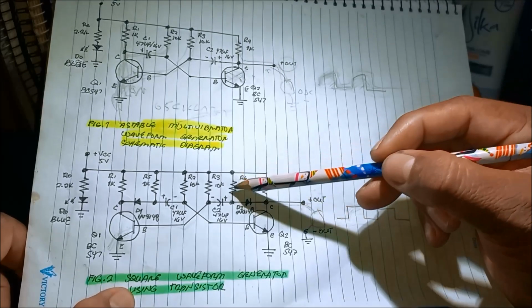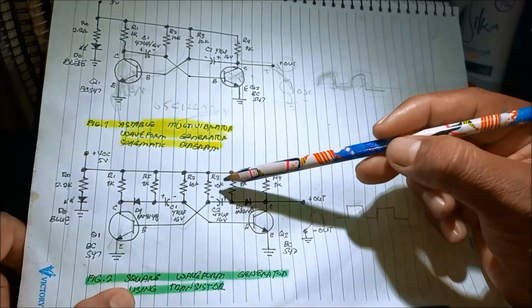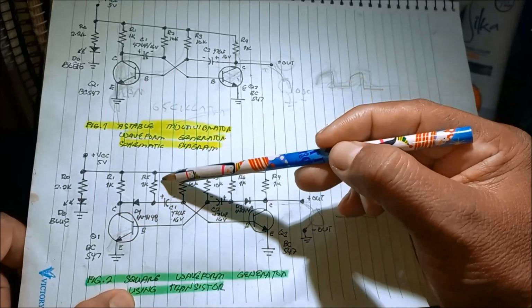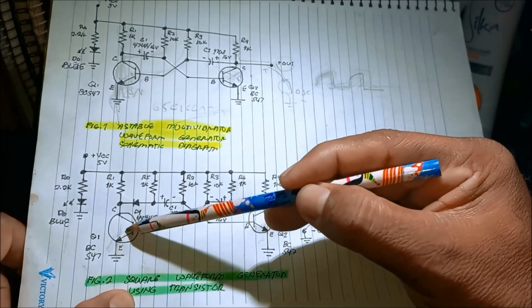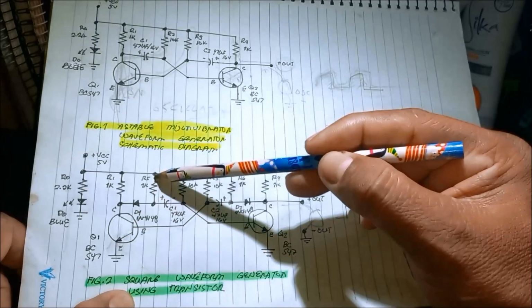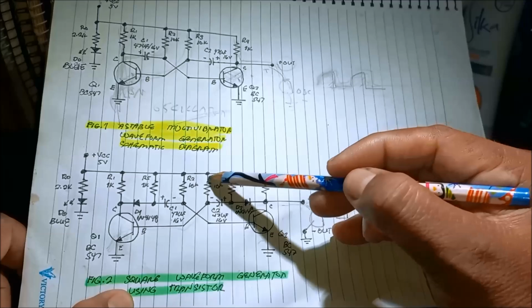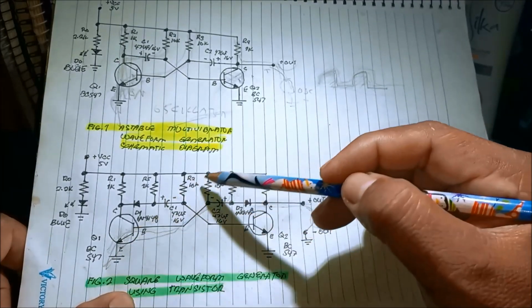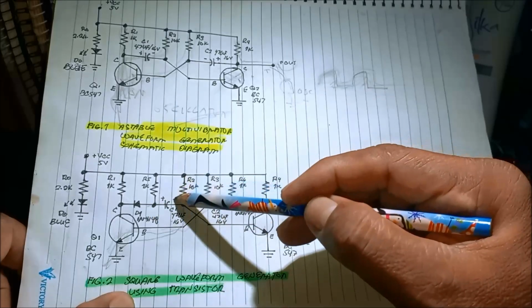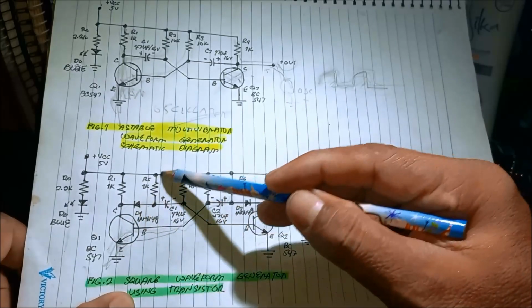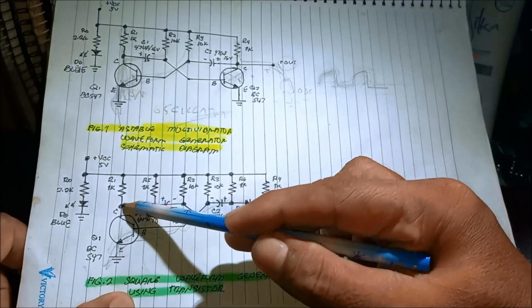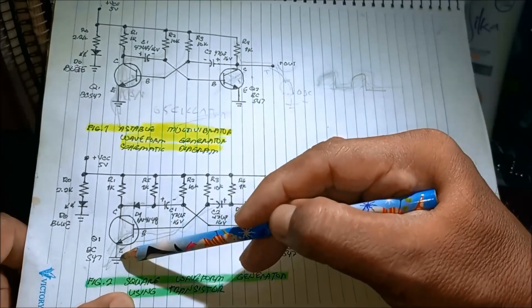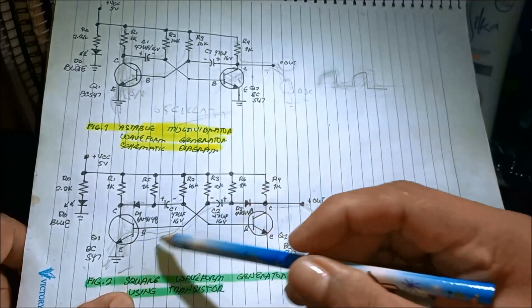Because the capacitor is now discharging through the... if we make this transistor turn on, all the current will flow from here, then to there, then discharging this capacitor, and then current flows also into the diode, and then to the R1, C2, collector to emitter, then to the ground.